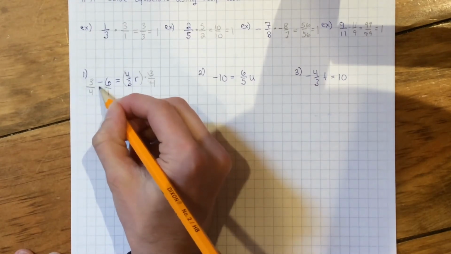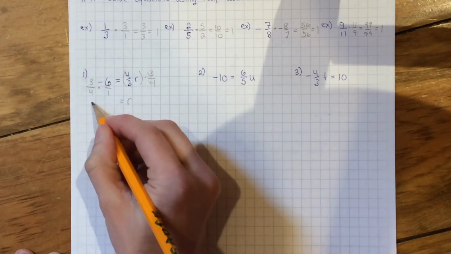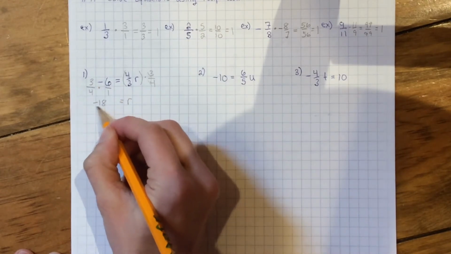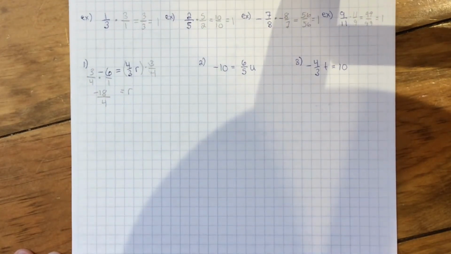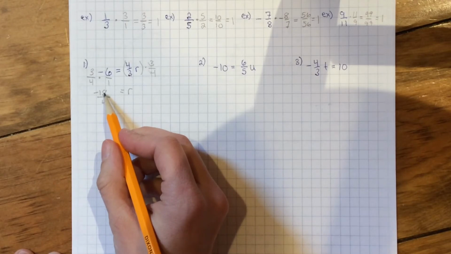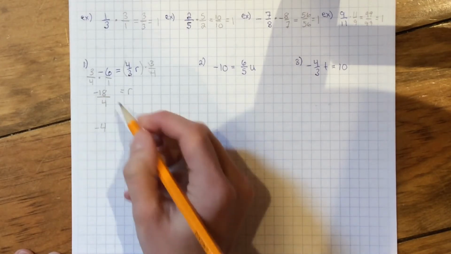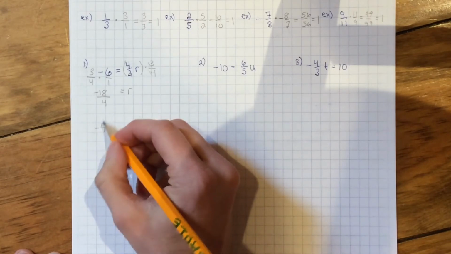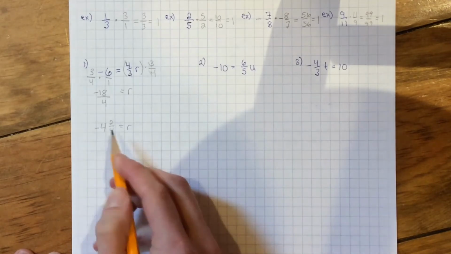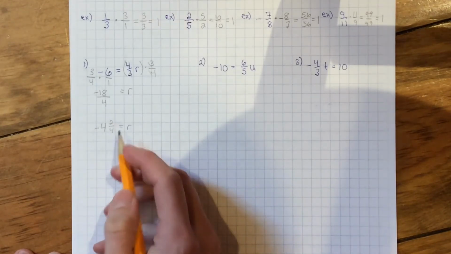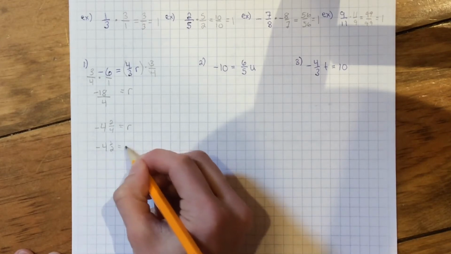I'm going to put the -6/1. 3 times -6 is -18. 4 times 1 is 4. This is improper, so I'm going to divide it. 4 goes into 18 4 times, so the negative stays out front. 4 times 4 is 16, so there'd be 2 left over, so it'd be 2/4. And then I can simplify this by dividing 2 and 4 each by 2. So r is equal to -4.5.